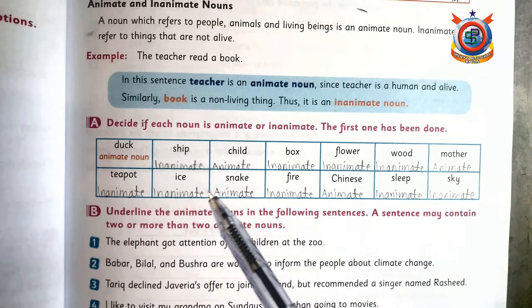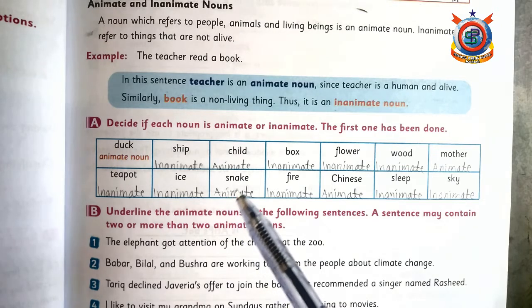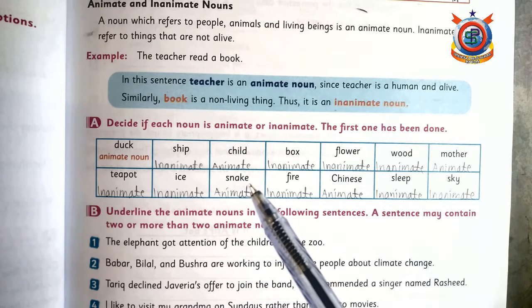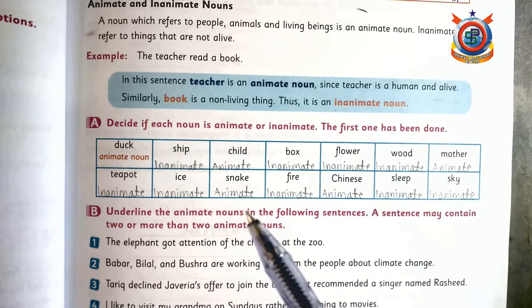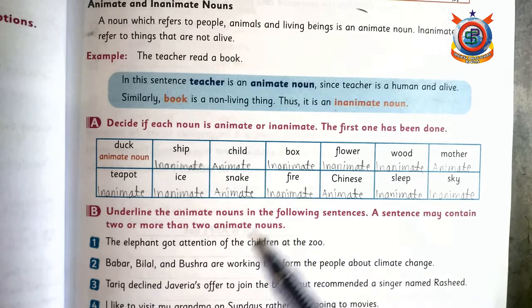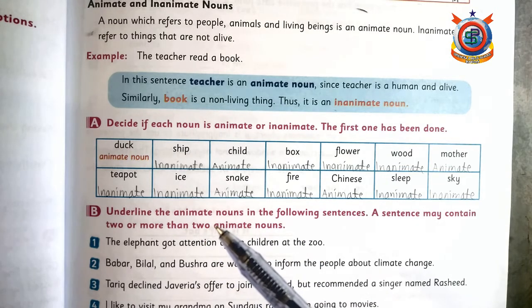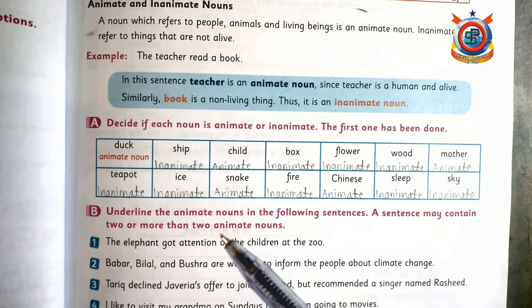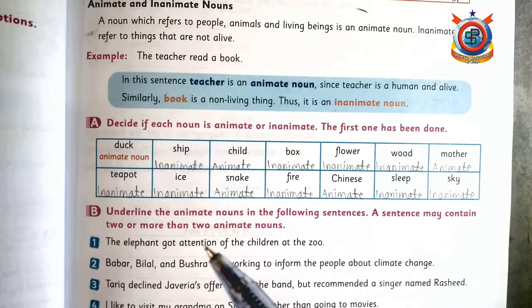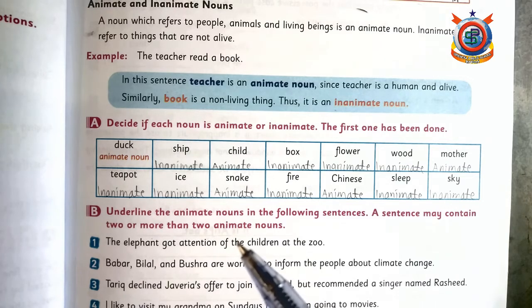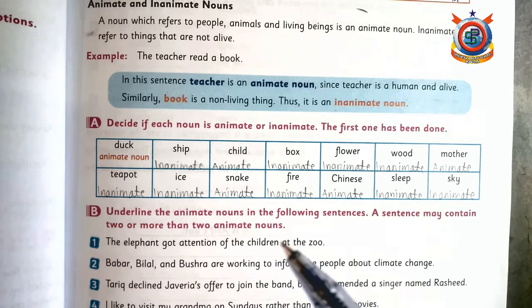Students, for these two nouns, animate and inanimate nouns, make two columns. So write animate nouns under animate column and write inanimate nouns under inanimate column. This is your homework. In this lesson you have two homeworks. First homework is make four columns for masculine, feminine, common gender and neuter nouns and write each word in its correct column. And second homework is make two columns and write each word in its correct column.